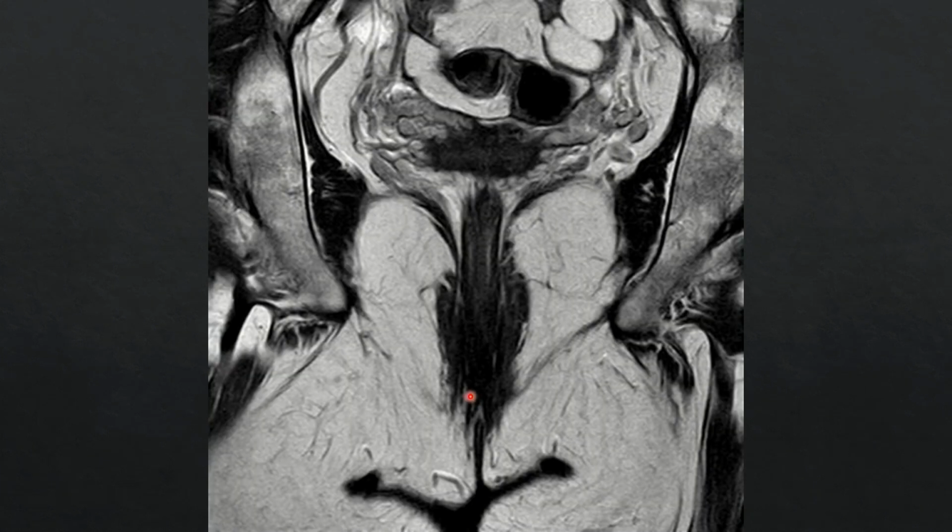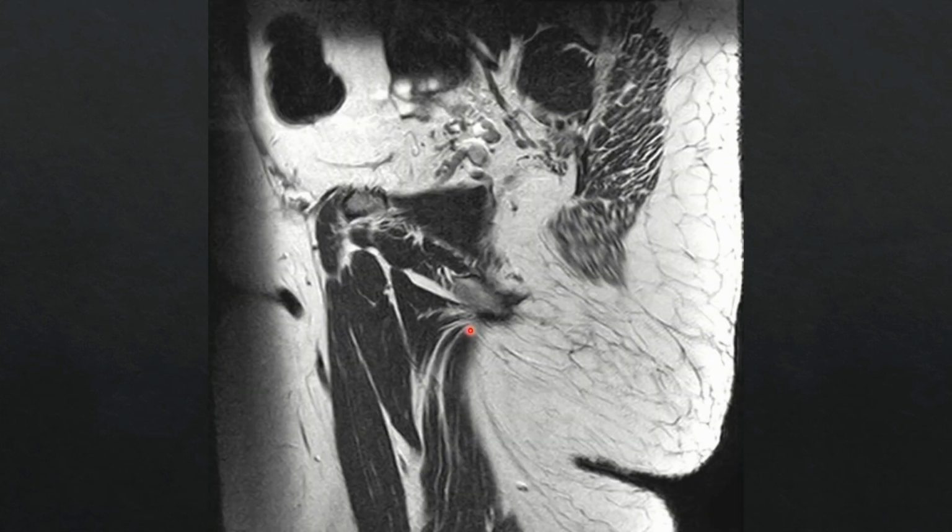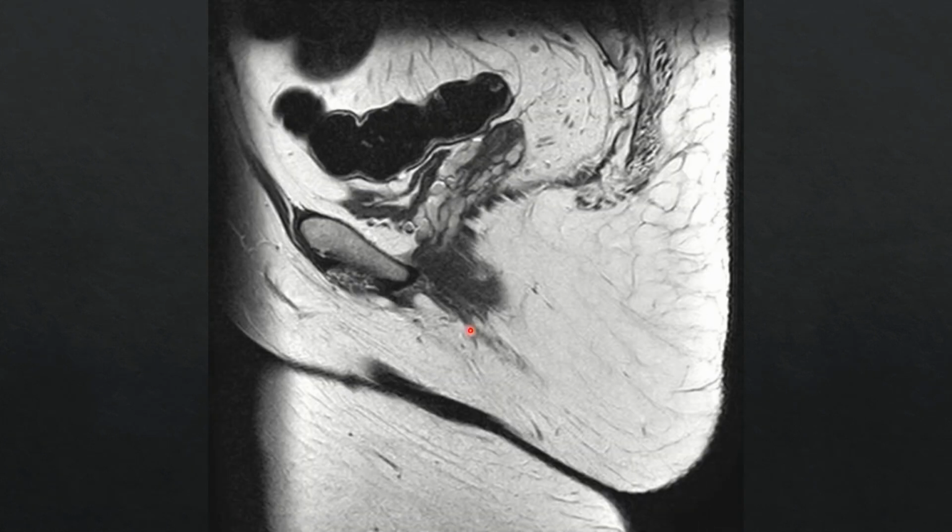Coming on to the coronal anatomy, the levator ani forms the external sphincter with the puborectalis, and then the intersphincteric plane. This is more important for the lower rectal tumors. The internal sphincter is formed by the outer longitudinal muscle. Coming to the sagittal anatomy.